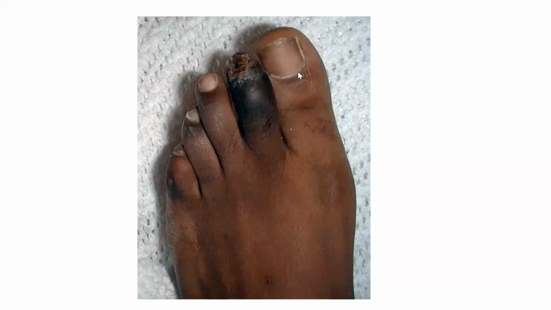How about the other leg? I have to check the other leg too, sir. Why? Because there can be... Why are you going to check the other side? There can be. Can you complete your sentence?